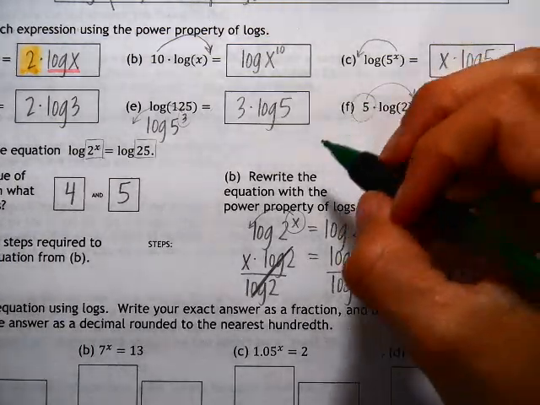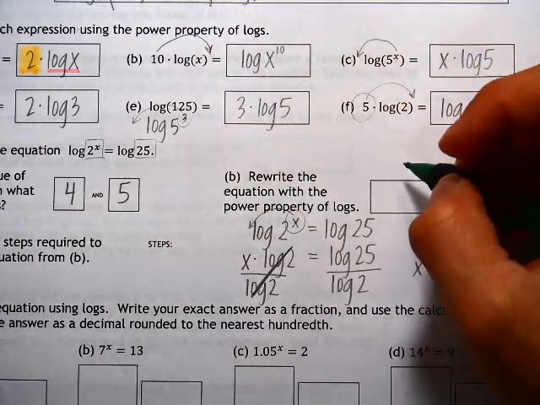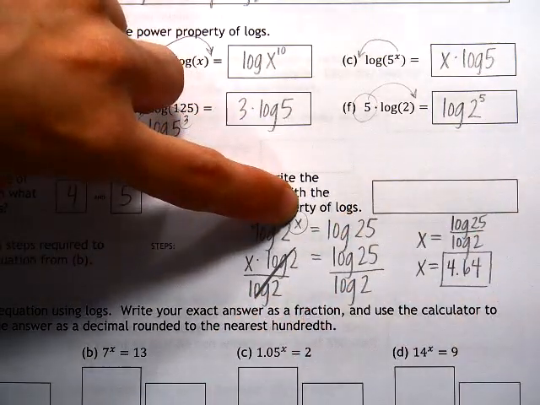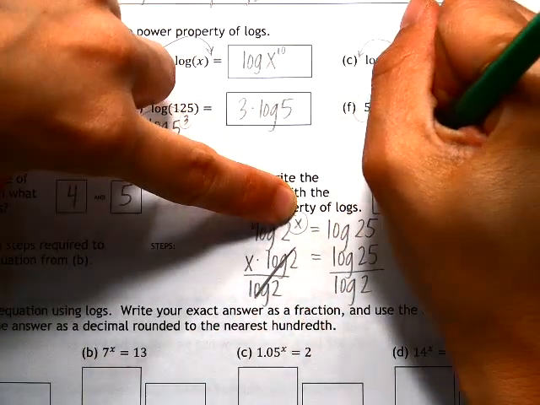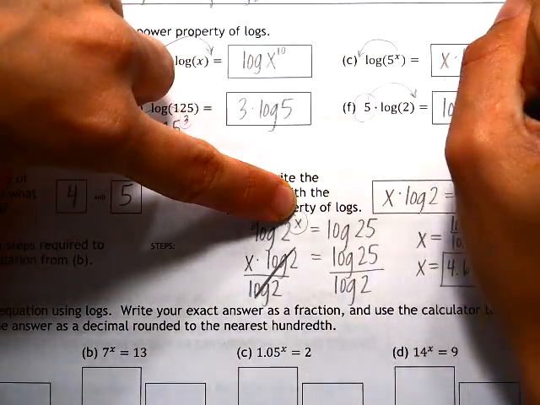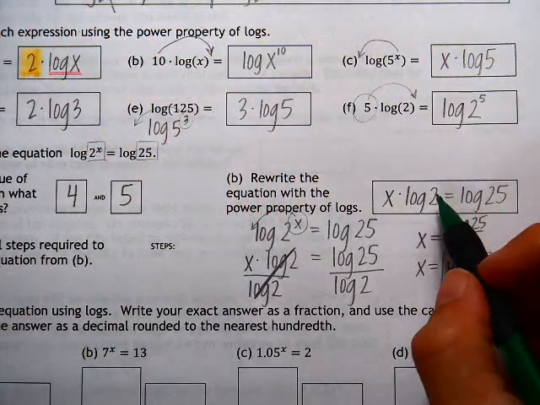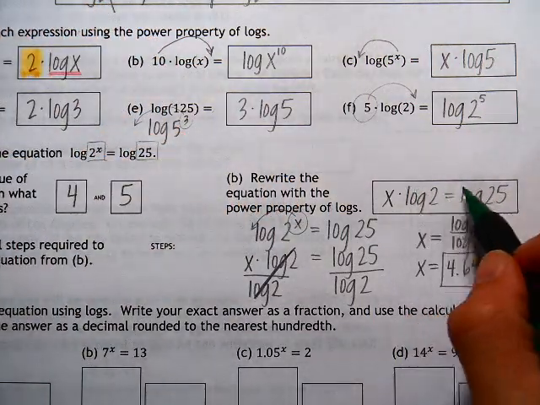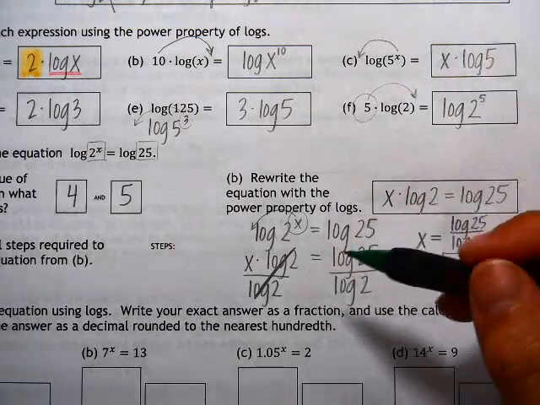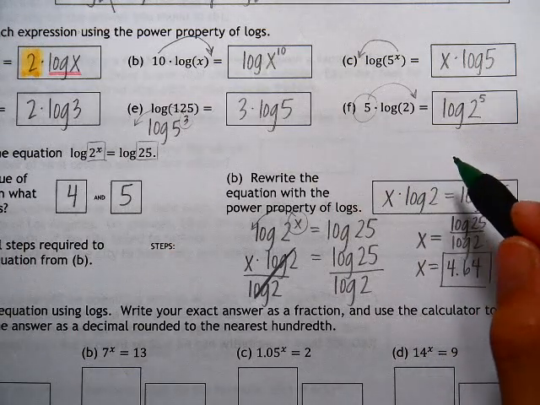The key was using that power property. And although I didn't write it in the box, the key was doing this step here, taking the x from the original problem, which used to be an exponent, and bringing it down to the front so that it became a standard multiplication. That means the problem turned from, oh my gosh, this has an exponent, I don't know what to do, to, oh, multiplication. I know what to do. I've done lots of multiplication problems. I can just divide it and get rid of it and be done. So that's the beauty of the power property.